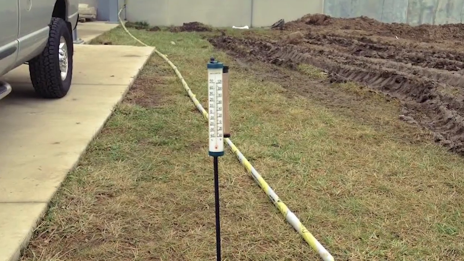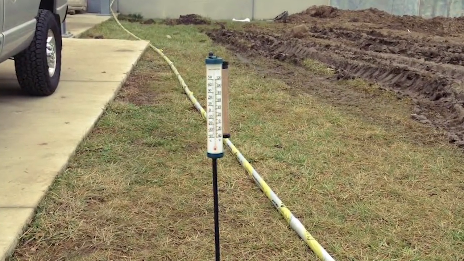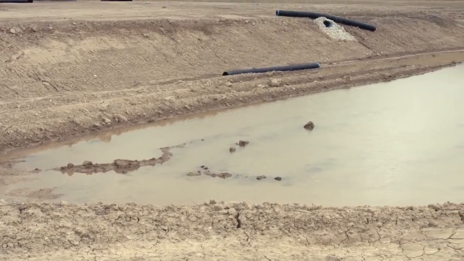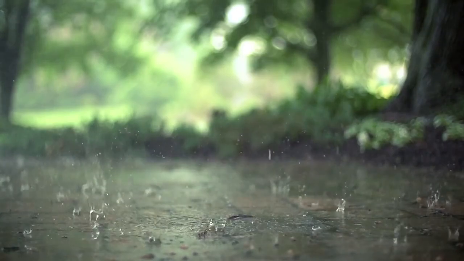Ask if a rain gauge is on site. Check self-monitoring reports to verify they include rain gauge information. Begin at outfall areas and work your way back. Inspect during or directly after storm events if possible.